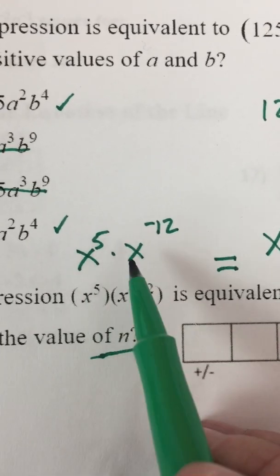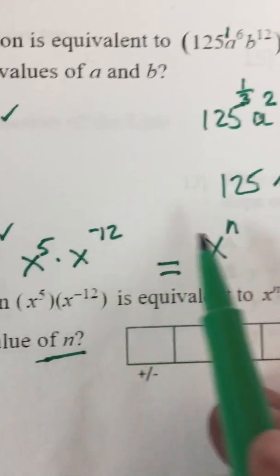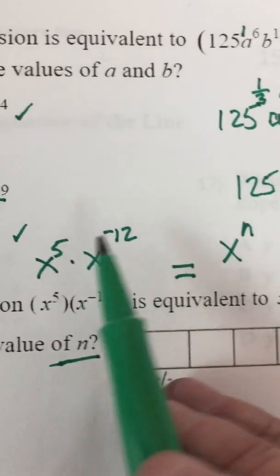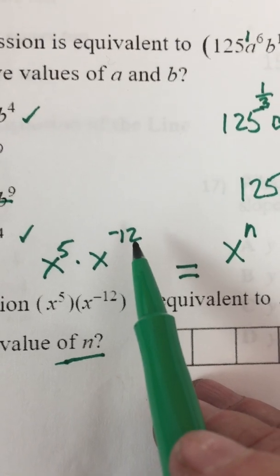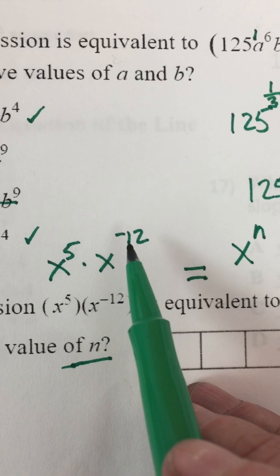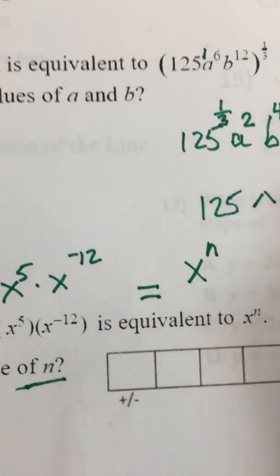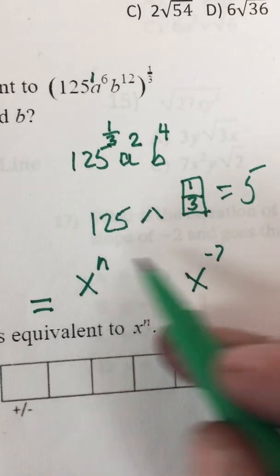Well, if the bases are the same, here's the base on the end, what do you do with the exponents? You add them. So I just want to know when I add them what this number is. So 5 plus negative 12, if you put it in the calculator, it's going to tell you negative 7. Bad guys and good guys. 5 good guys kill 5 of my bad guys. I'm left with 7 bad guys. So this is equal to x to the negative 7. So I'm going to write it over here, x to the negative 7, which means my n is a negative 7.